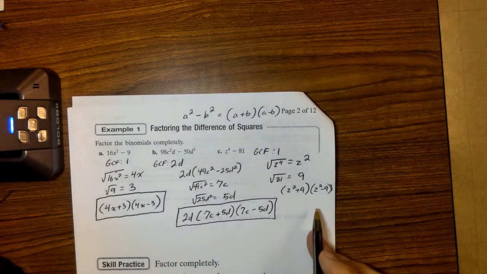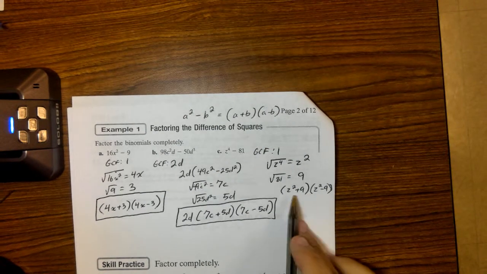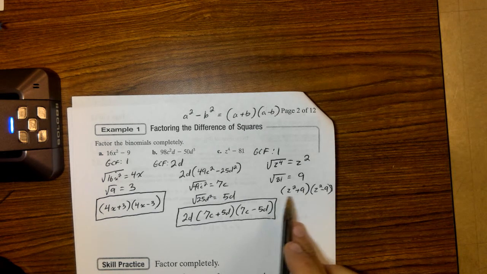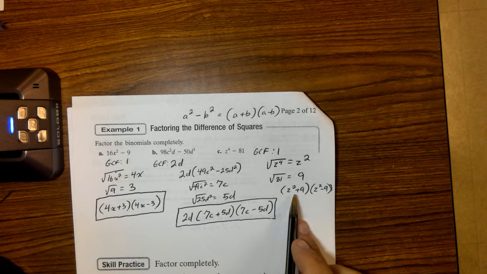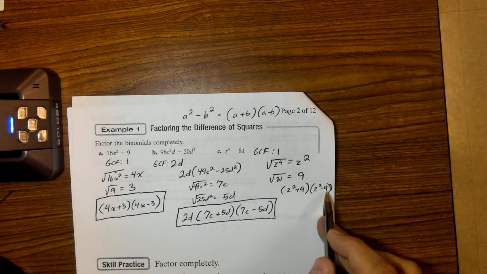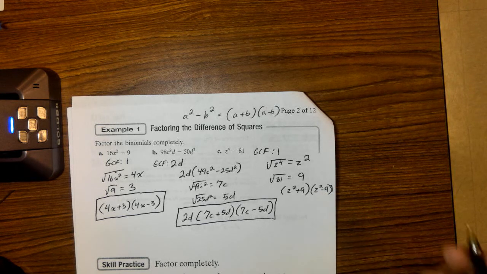And this actually does not complete the answer. Z squared plus 9 cannot factor further. That is a sum of squares, and a sum of squares does not factor further. Z squared minus 9, however, is a difference of squares, and a difference of squares factors further.